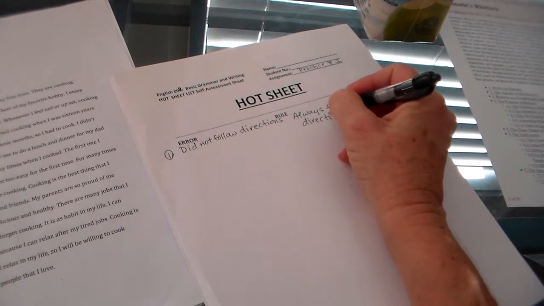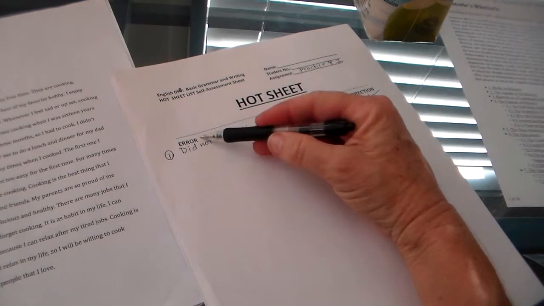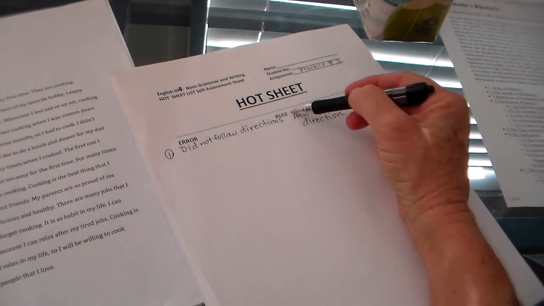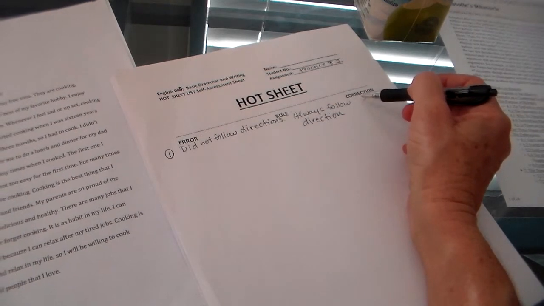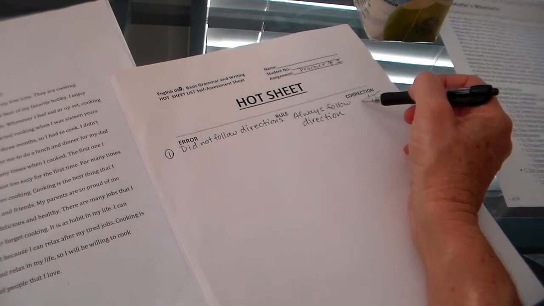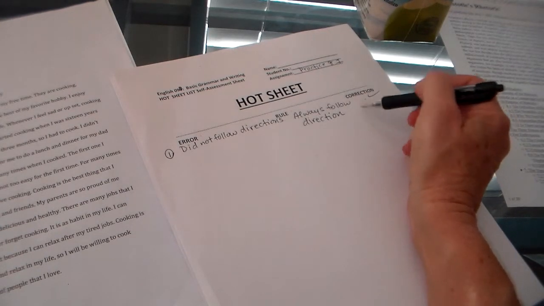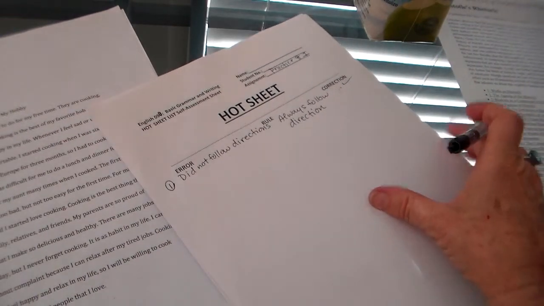So as you see, on the hot sheet we have an error column, the rule if they write it down, and if it's a sentence or a punctuation concept, or perhaps they can go into their textbook and put the page in which they find the information here. They can make the correction kind of their own thing.